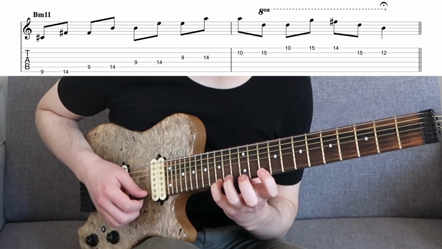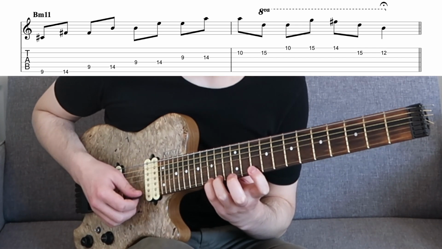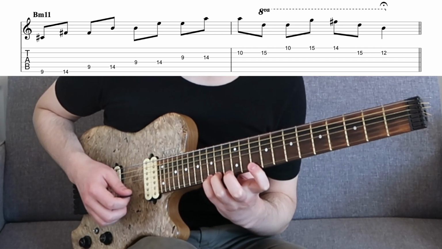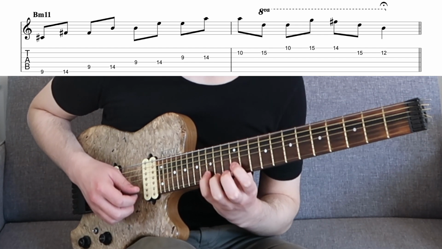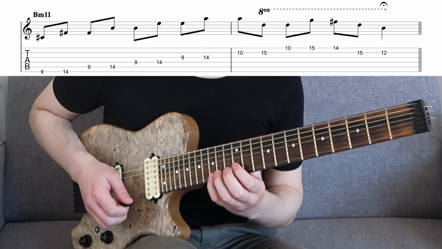Then at the top here, depending on the tonality that you're trying to convey, we can add one more and that'll give us the flat 13, which is like the Aeolian sound world. And then I'm just resolving down to an F sharp and that B minor triad at the top.